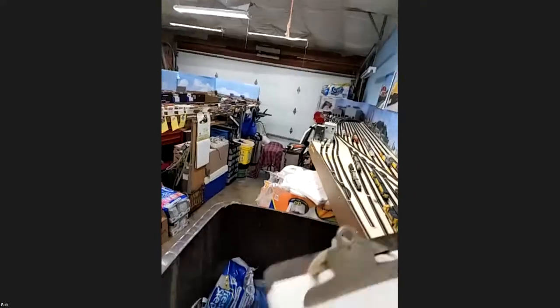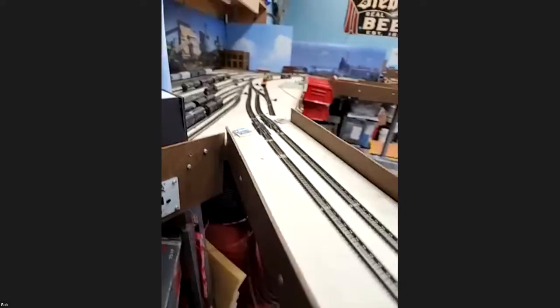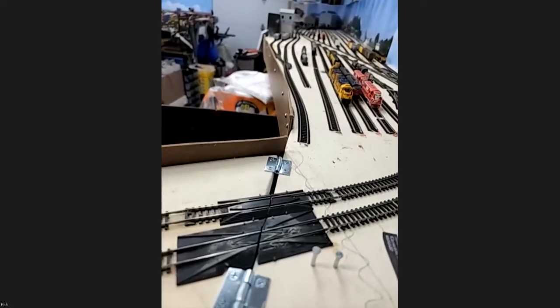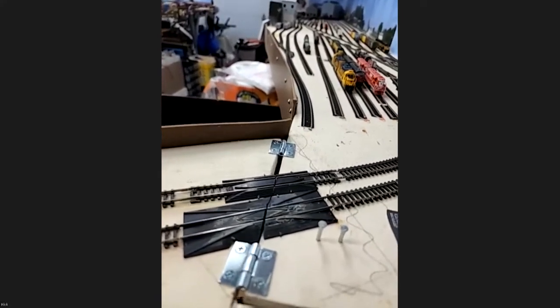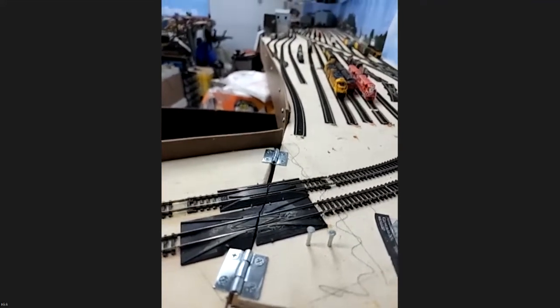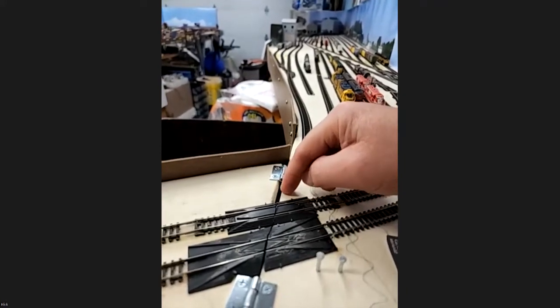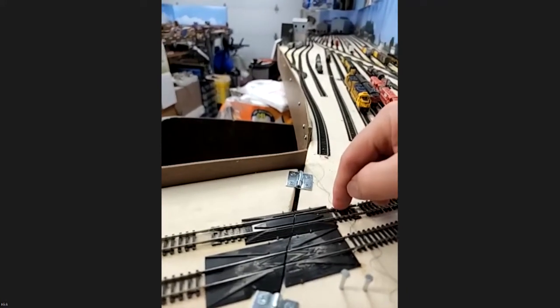The other thing I wanted to show you, this lift out bridge here. I put hinges on both sides because I wasn't sure which end I wanted to lift it from. So I said, well, I'll just put them on both ends. Well, someone pointed out that the fulcrum point is too low here and that it would damage the track.